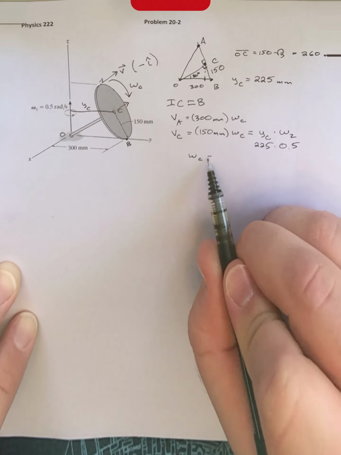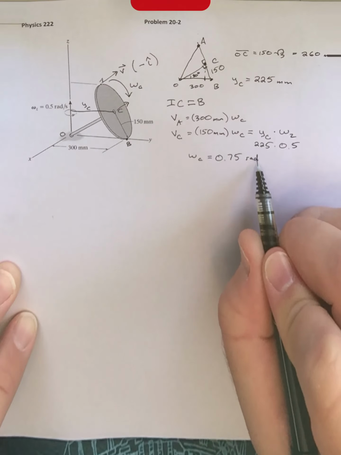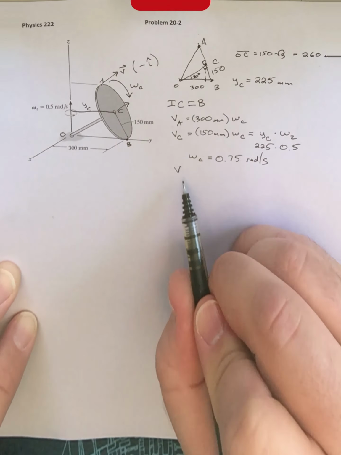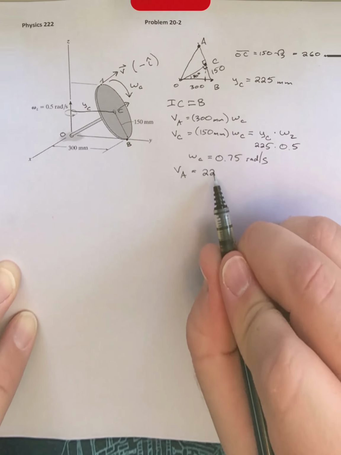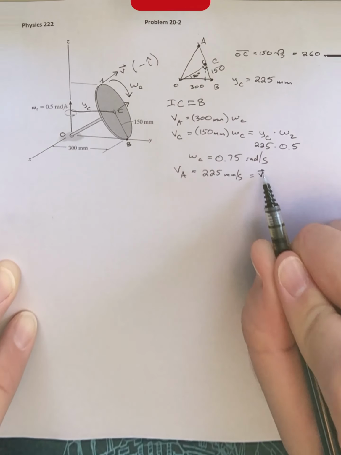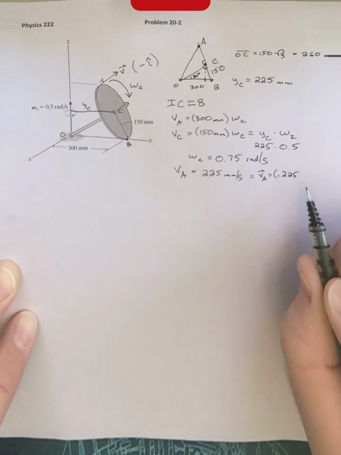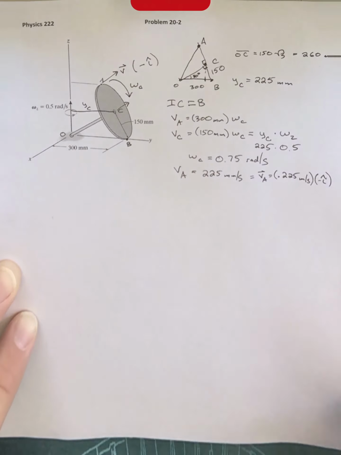This gives us that omega C is equal to 0.75 radians per second. Then we can plug this back into VA, and we get that VA is equal to 225 millimeters per second, or as a vector, V sub A is equal to 0.225 meters per second, acting in the negative i hat direction.